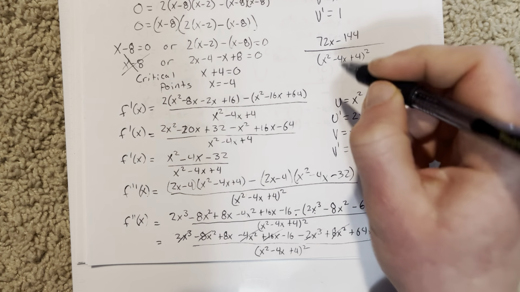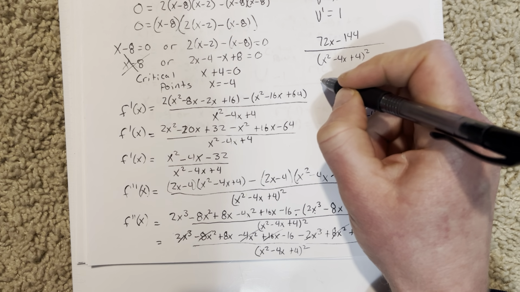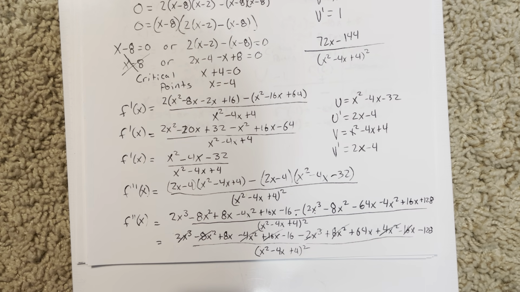Okay, we're going to go ahead and do the second derivative test now. So we're just going to have a chart. We're going to write negative 4. That's our critical point, so I'm going to write CP. And then we've got the sign, and then the conclusion.